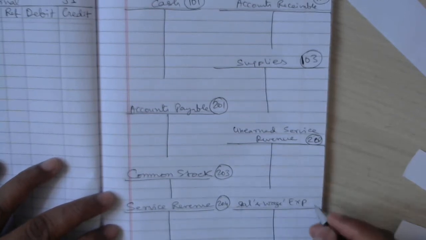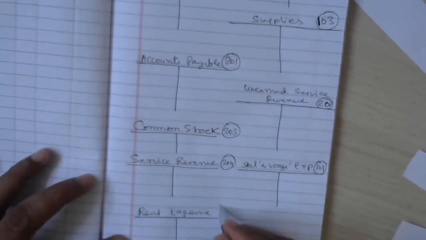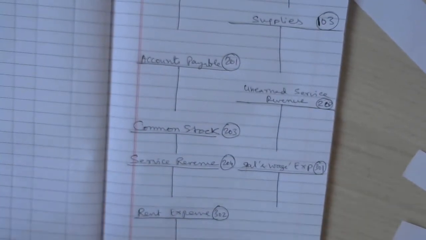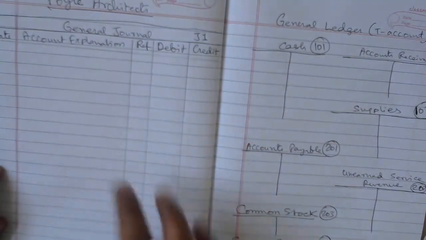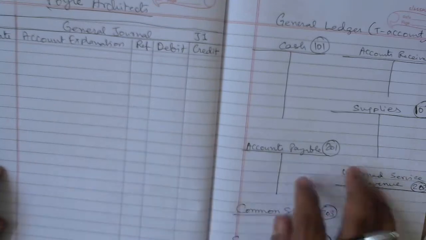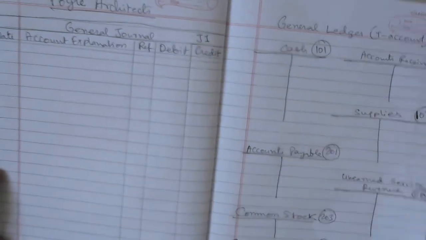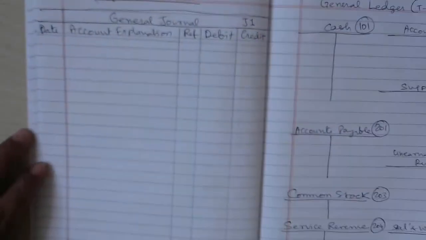And then expenses, let's call it 301, and then 302. Okay, some just numbers. These numbers will be mapped to this reference column so that your journal and T accounts are matched. That will be the purpose of it. Anyway, let's come back to this.